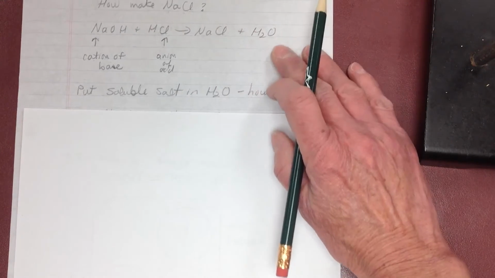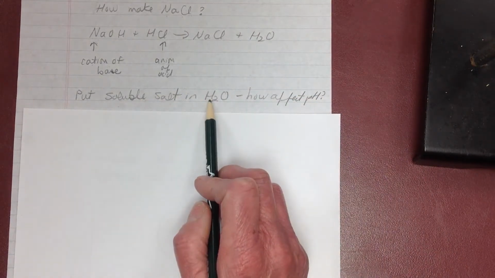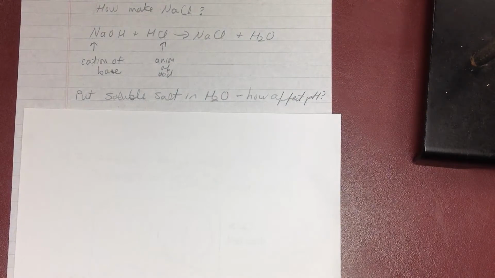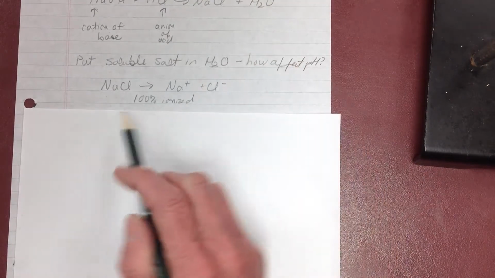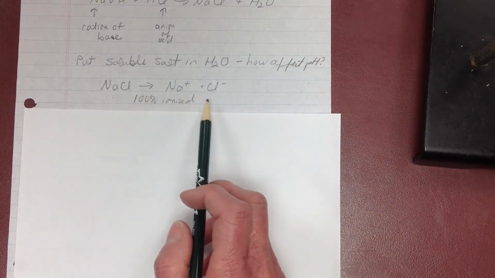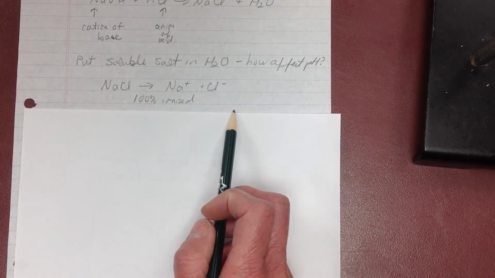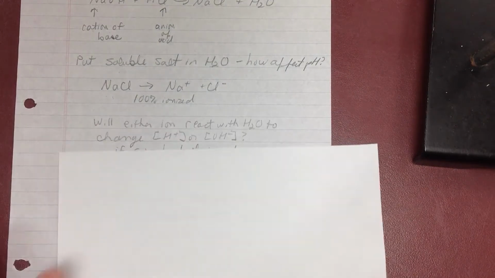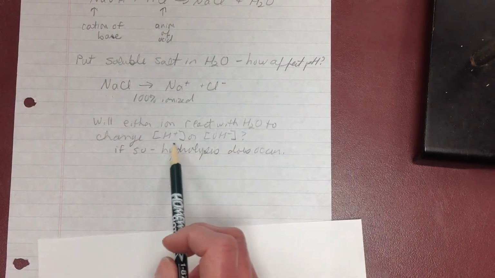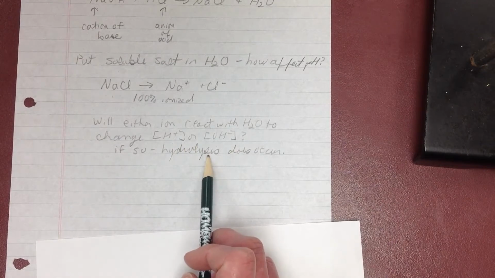All right, if you take a salt and you put it in water, what we're trying to figure out is how will that affect the pH, dissolving a salt in water. Okay, when you put a salt in water, if it's soluble, it'll break down 100%. So we're going to make that assumption. And then each of these ions would be floating around in the water, and we have to figure out how that's going to change the hydrogen ion or the hydroxide ion concentration, and that's what's going to make it be either acidic or basic or neutral. Okay, so that's a big idea of where we're going with this stuff.